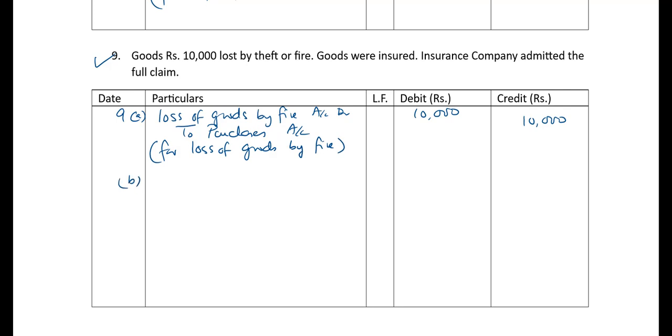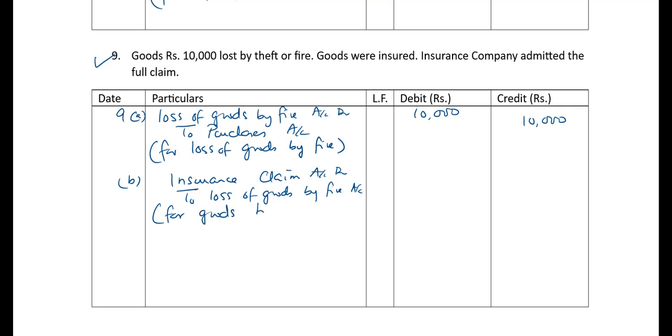The next entry will be insurance claim account debit to loss of goods by fire, for goods being insured.